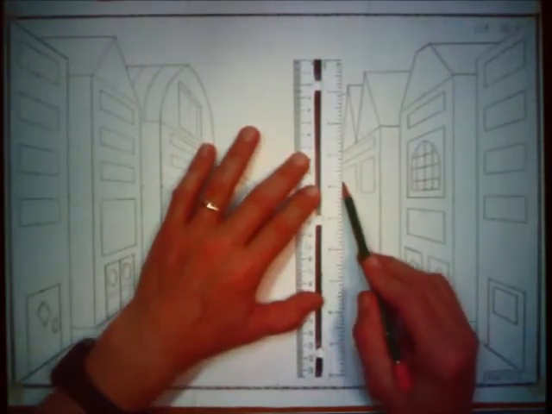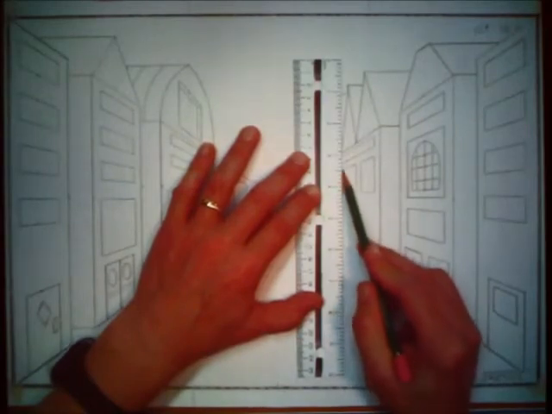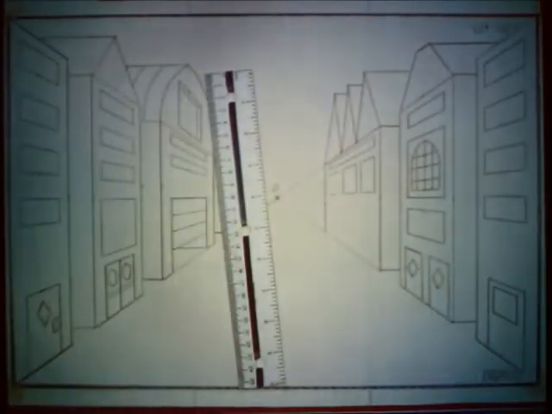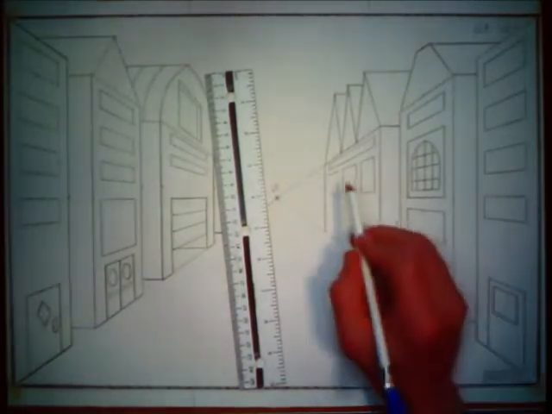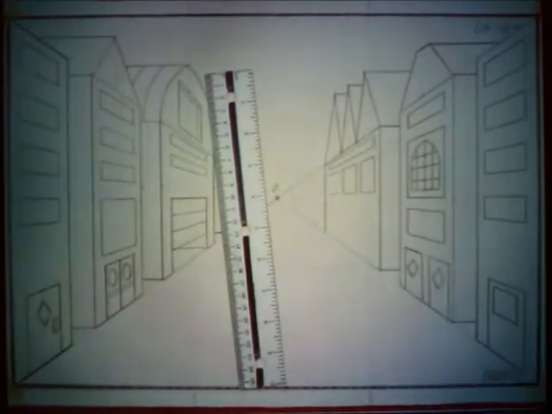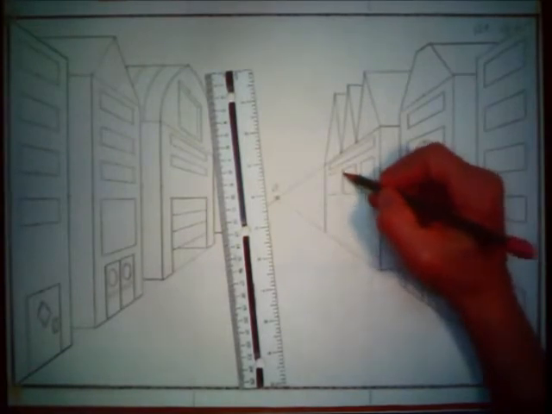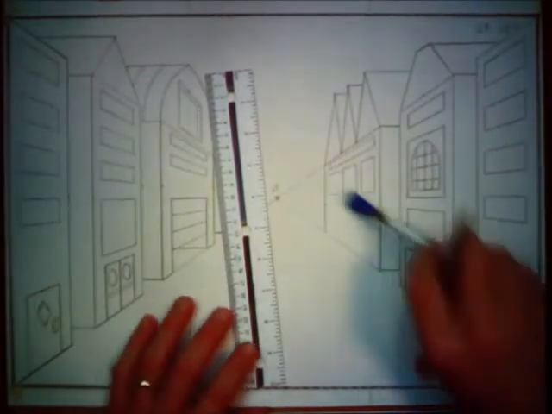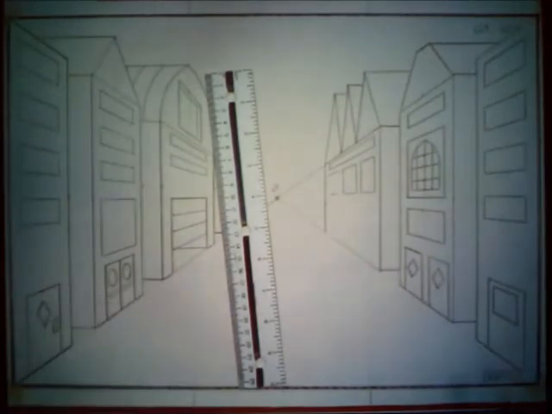Okay. And then again, straight up and down. Now I notice there's a little bit of my window that's gone too far, so I gotta just carefully erase that off and perhaps touch it up. Very good. And we'll do the very same thing with the last window.